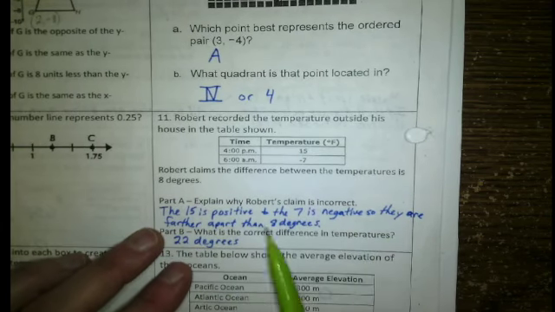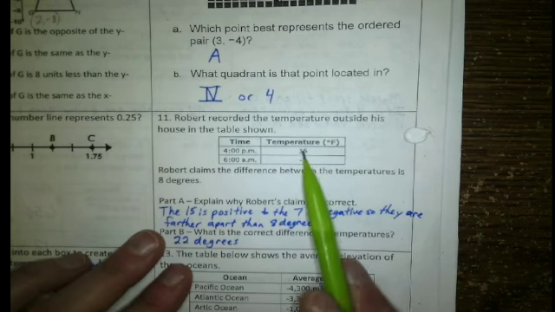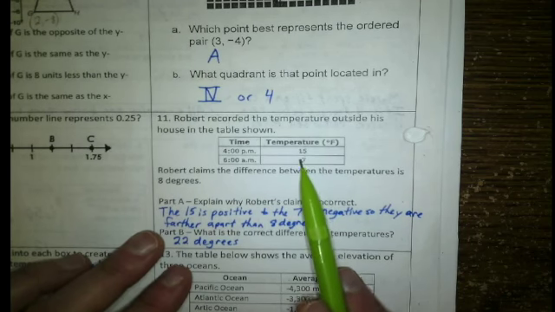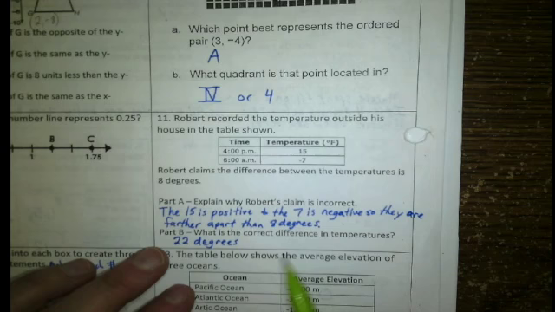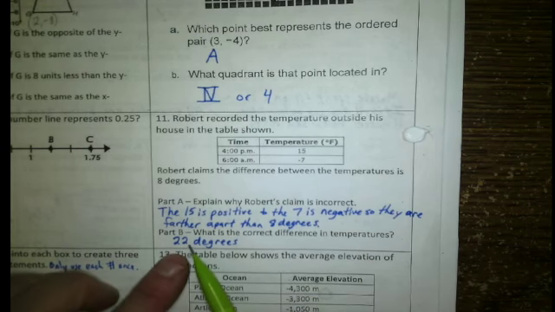The 15 is positive and the 7 is negative, so they're further apart than 8 degrees. If they were both positive, then they would only be 8 degrees different. What's the correct difference in temperatures? They're actually 22 degrees apart.